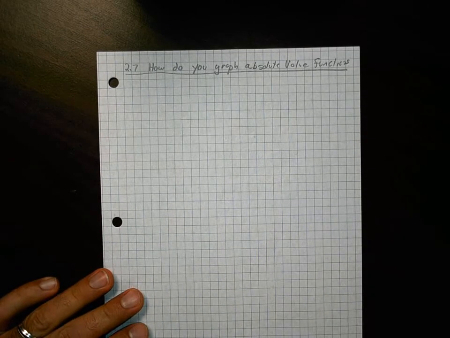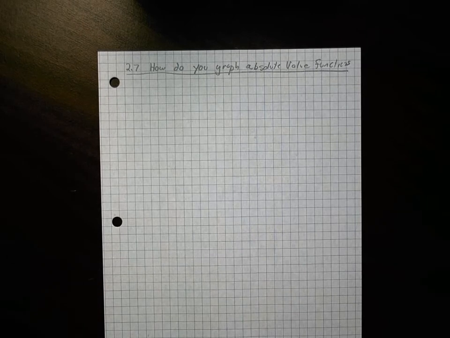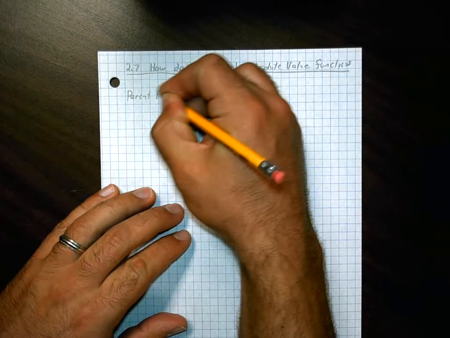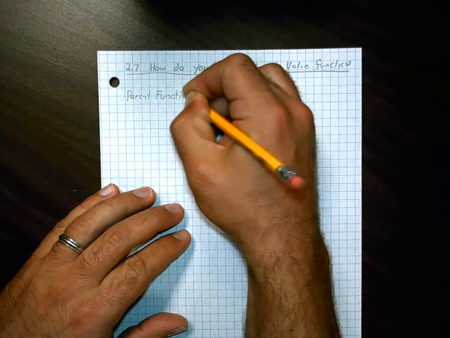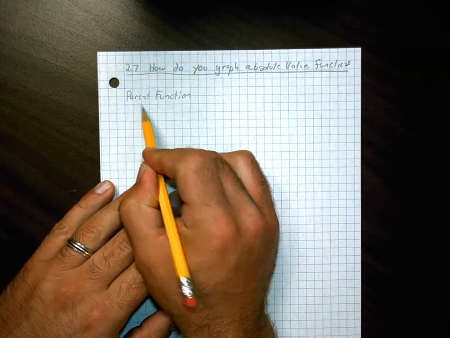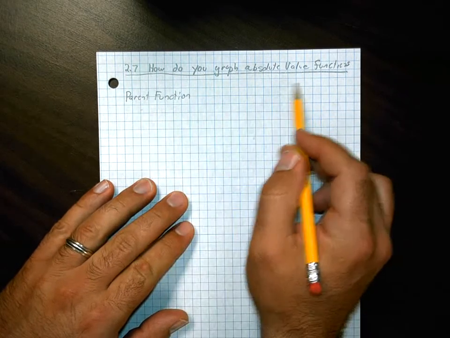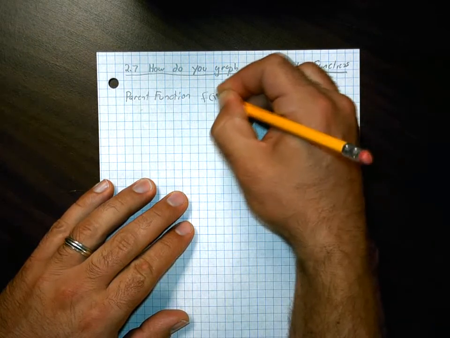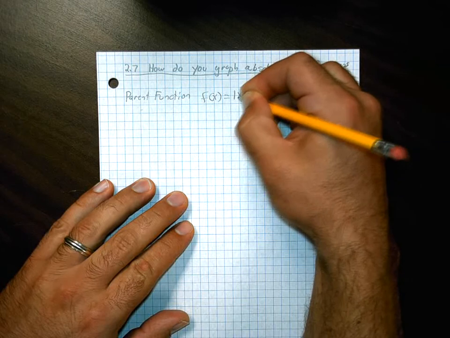Okay, we're going to cover section 2.7 and we're going to answer the question of how do you graph absolute value functions. Okay, so we'll start with the parent function. If you remember that term, that's the simplest function in a family of functions. So we're talking about absolute value. So the simplest absolute value function would be the absolute value of x.